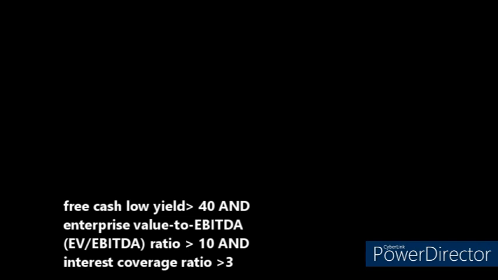Next, YOY quarterly profit growth greater than YOY quarterly sales growth. This criteria highlights companies that are improving profit margins and operational efficiency, which are indicative of sustainable growth and effective cost management. Next, free cash flow yield greater than 40%. Requiring a high free cash flow yield indicates the company generates significant cash flow relative to its market capitalization, which can be used for reinvestment, debt reduction, or distribution to shareholders.